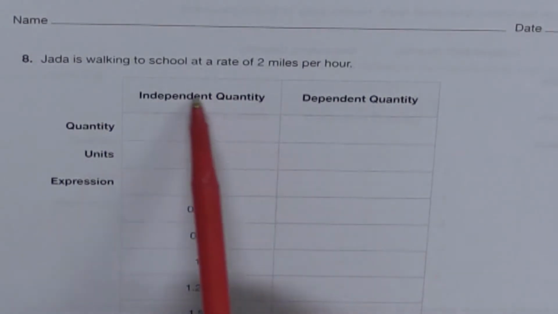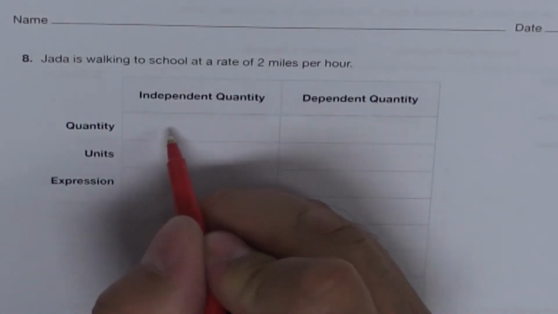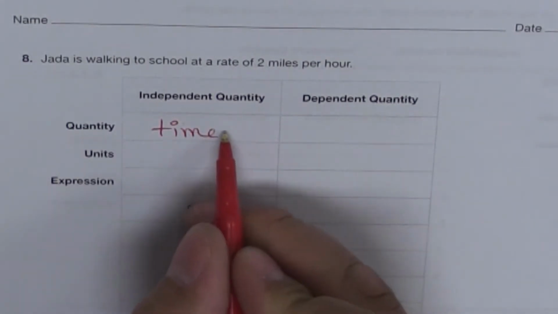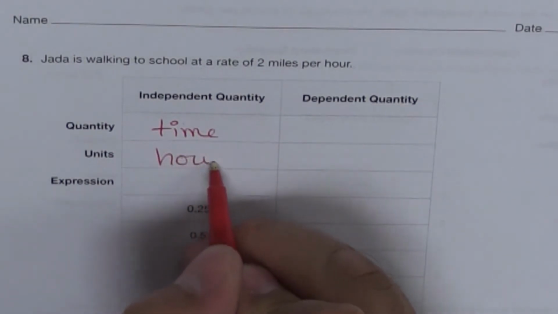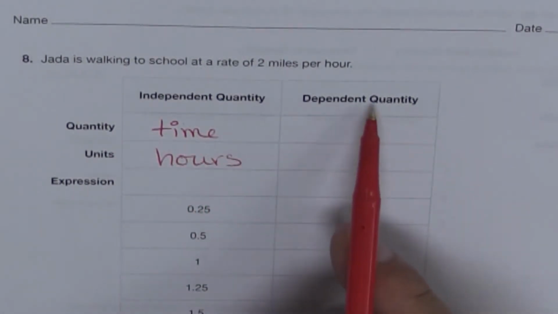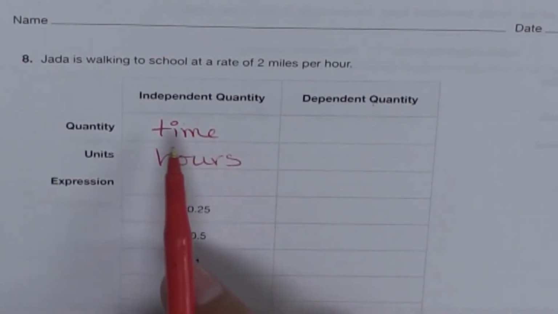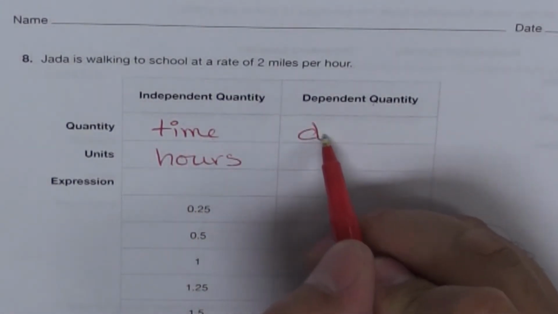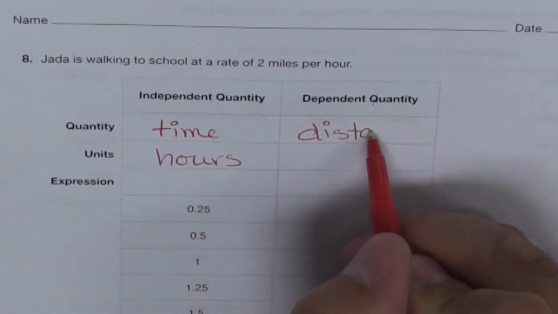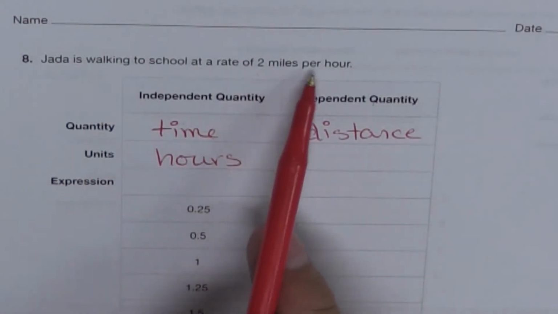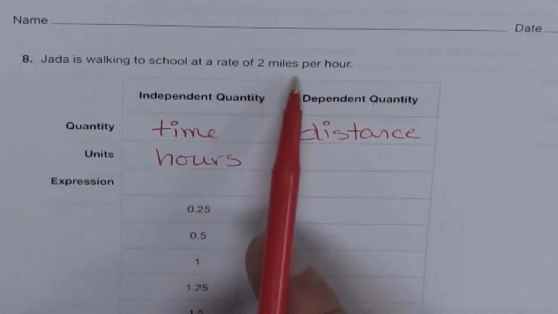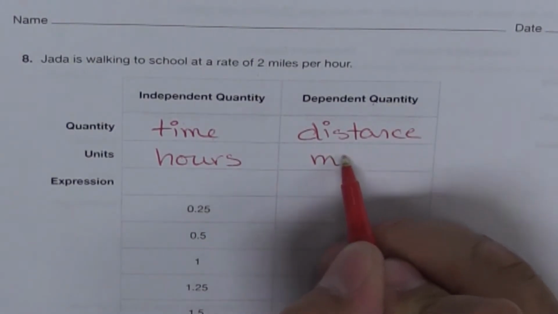What's the independent quantity? It feels like it's time again. So I'm going to put time. What are the units for these increments of time? Well, they're talking about miles per hour, so the units are going to be hours. Now, what's being affected after a certain amount of time? It's her distance. And the distance, I am going to use, let me see, what unit? She's walking 2 miles per hour. It's not 2 feet per hour. It's not 2 yards. She's going to be walking miles.